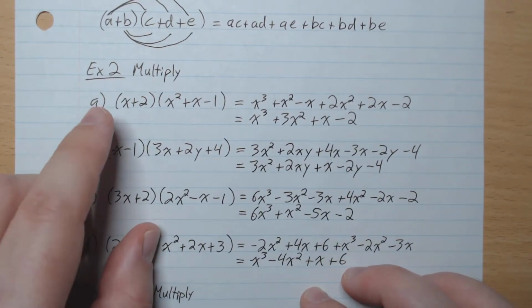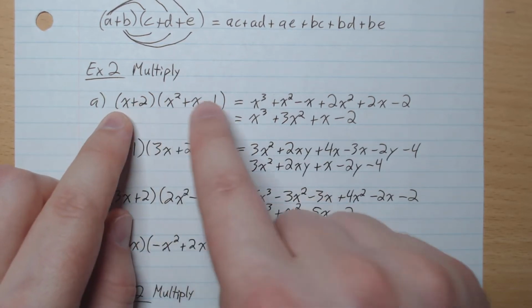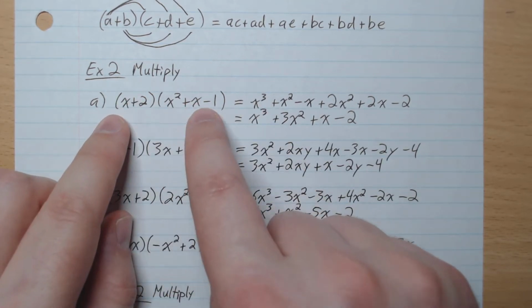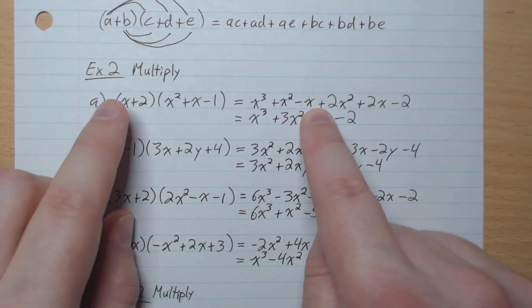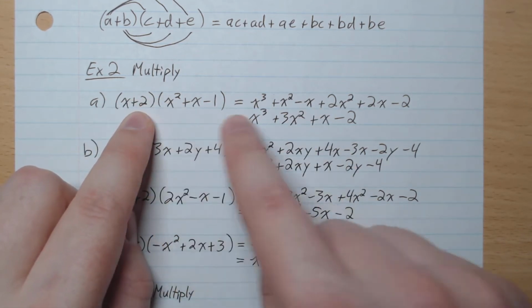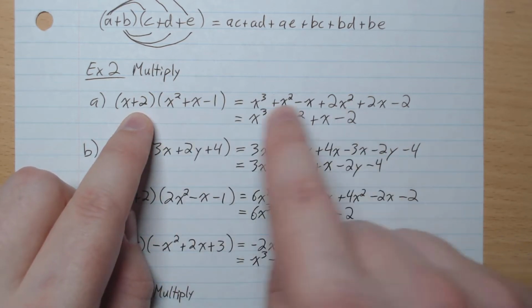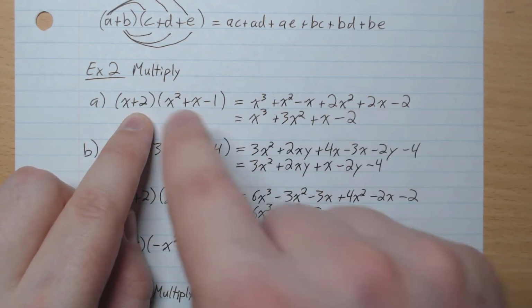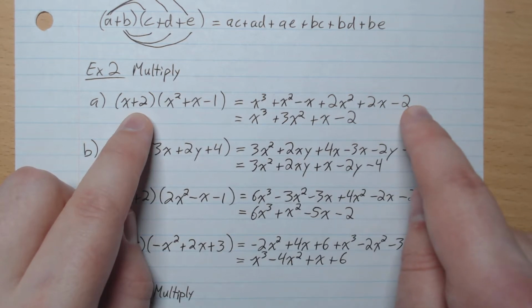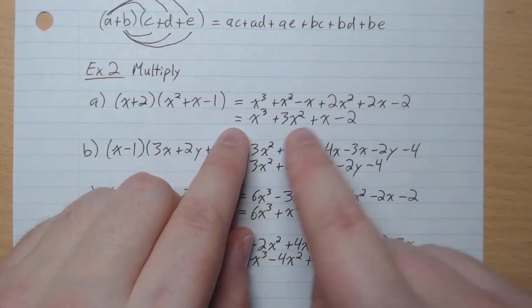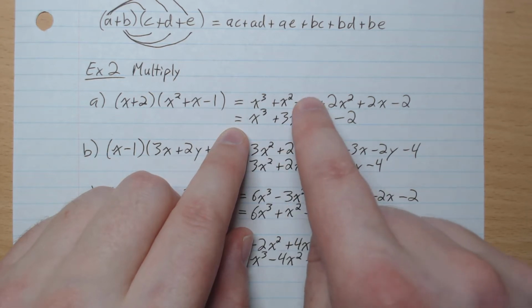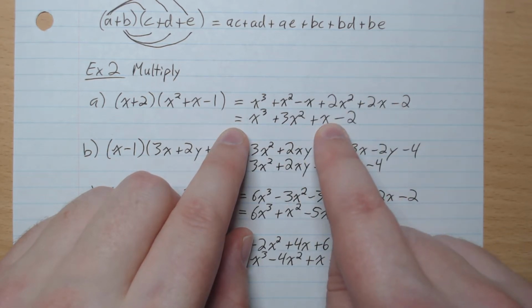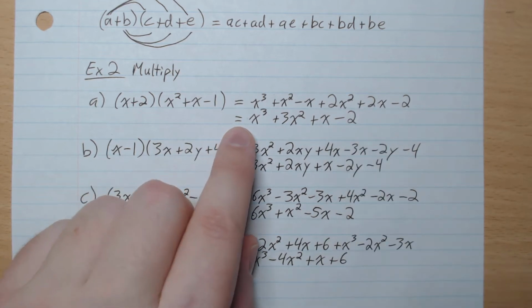So example number 2, multiply. So x times x squared, x cubed, x times x, x squared, x times negative 1, negative x. Move over the 2. 2 times x squared, 2x squared, 2 times x, 2x, 2 times negative 1, negative 2. And now we collect like terms, x cubed, 1 plus 2, 3x squared, negative 1 plus 2, x, and then negative 2 remains like that.